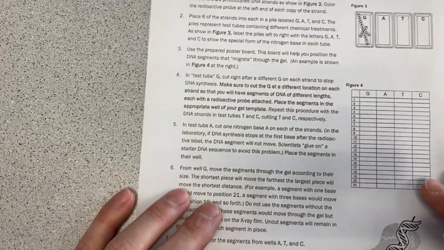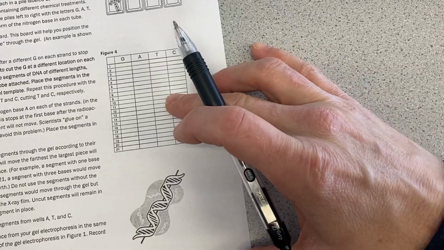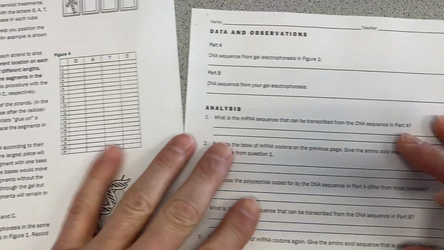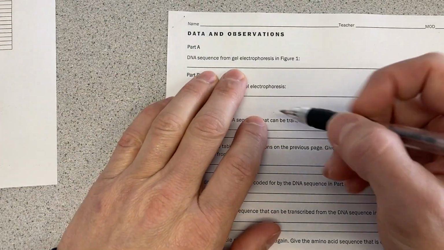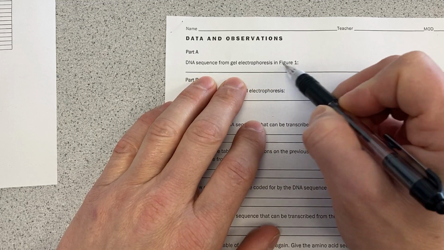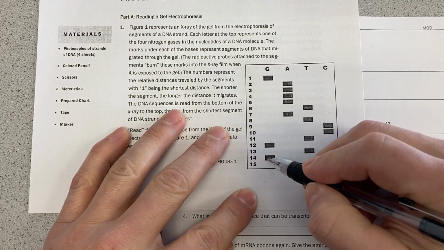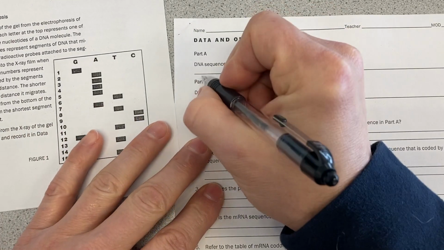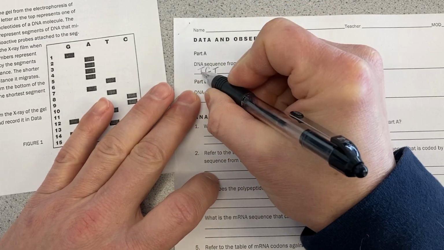It'll walk you through what we're doing on this side. But the questions, here we go, are right here. I wanted to walk you through some of these. So it wants you to write the DNA sequence from the gel in figure 1. Okay, that's just this first one on this first page. I already started it for you, so you're going to read it off. T, G, T, and you'll be writing that T, G, T. I would space it out.